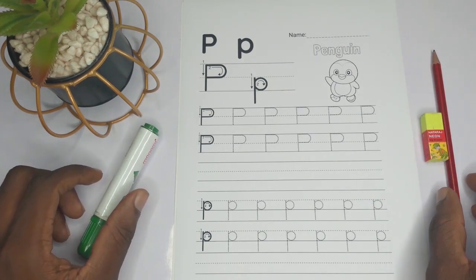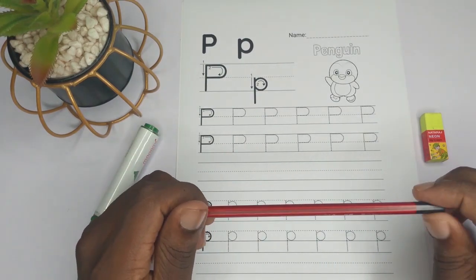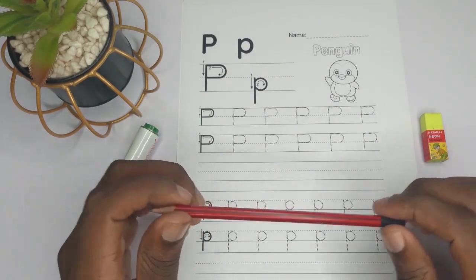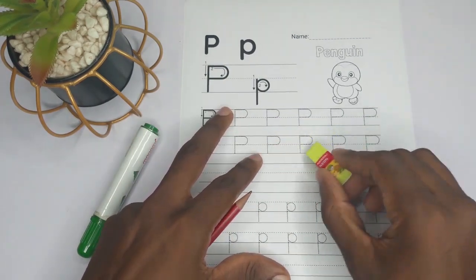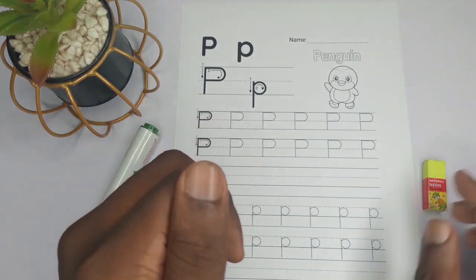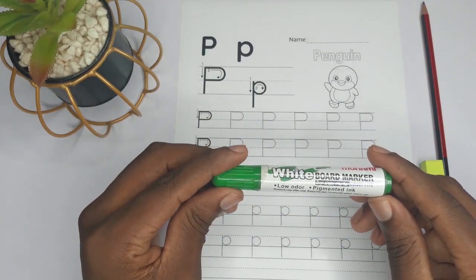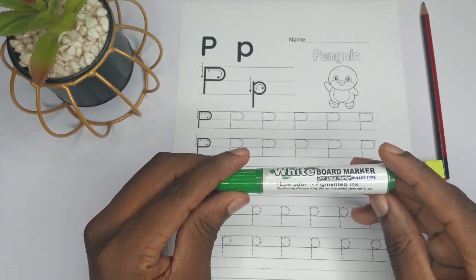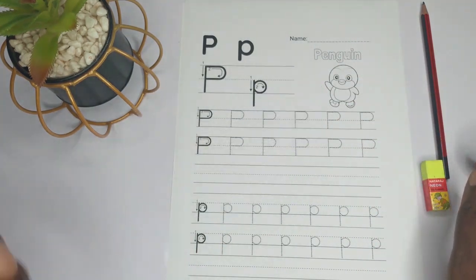In today's video, we want to look at how to write the alphabet P in the English language. Now, as always, for us to do this exercise, we need a pencil, okay, and a regular pencil will do, and then we also need an eraser to erase the mistakes that we might make whilst trying to trace the alphabets. Now for me, I'll be using a green marker in this example for you to be able to see what I'm tracing.